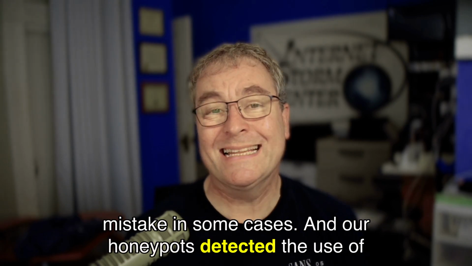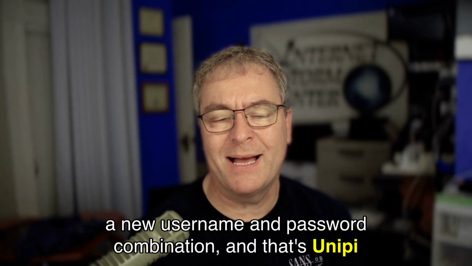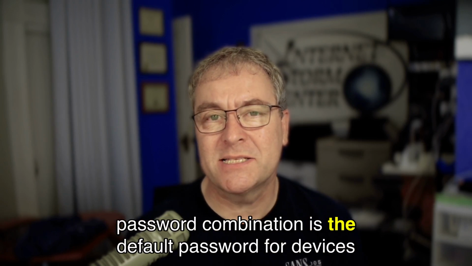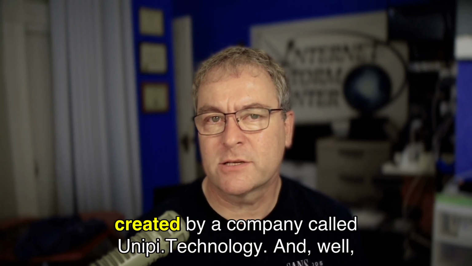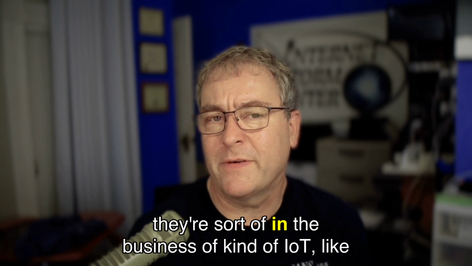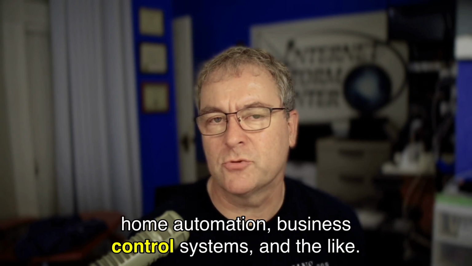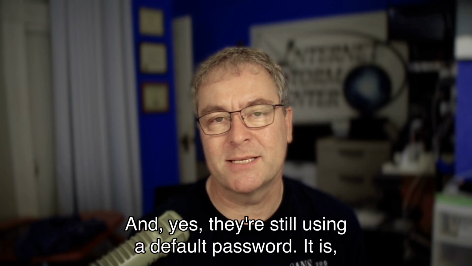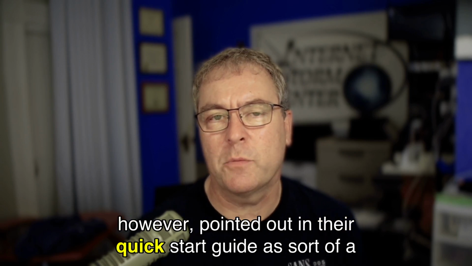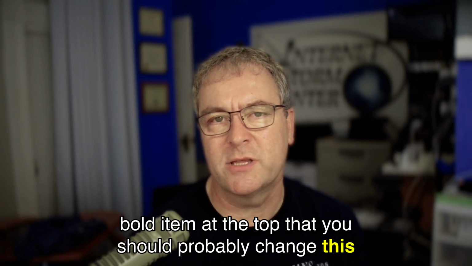And our honeypots detected the use of a new username and password combination, and that's unipi and unipi.technology. This particular combination is the default password for devices created by a company called Unipi Technology. They're in the business of IoT, like home automation, business control systems, and the like. And yes, they're still using a default password. It is, however, pointed out in their quick start guide as a bold item at the top that you should probably change this particular password.